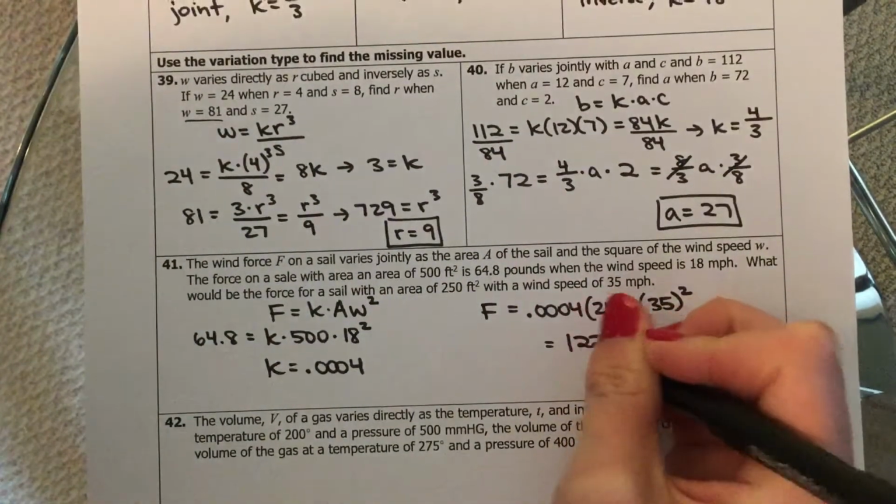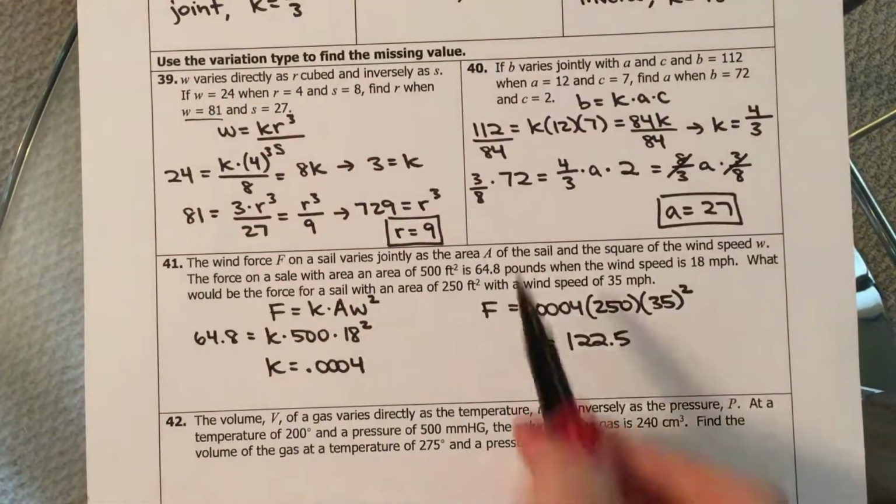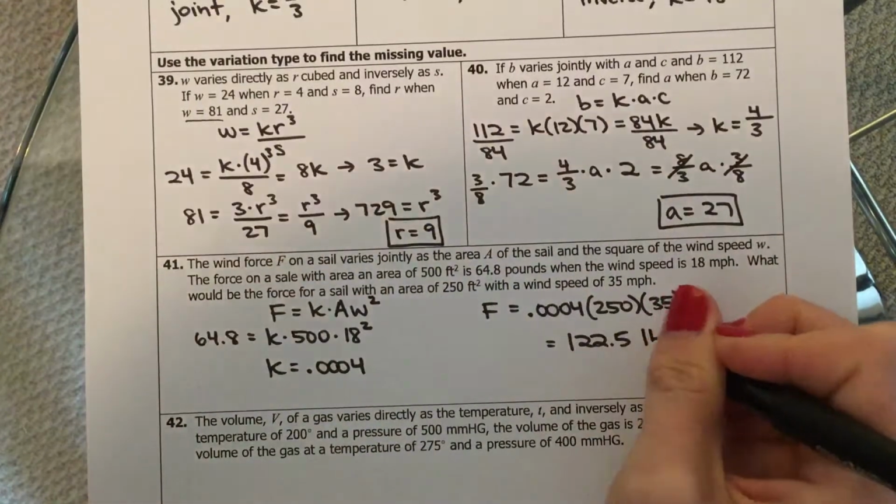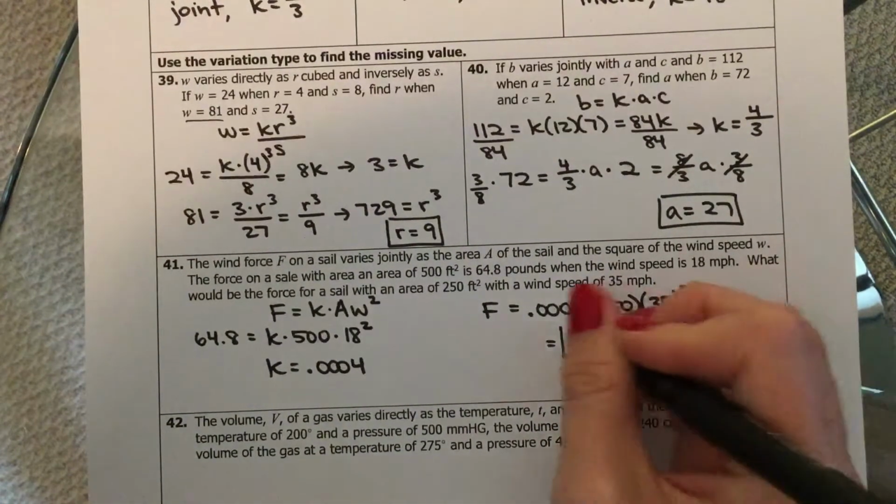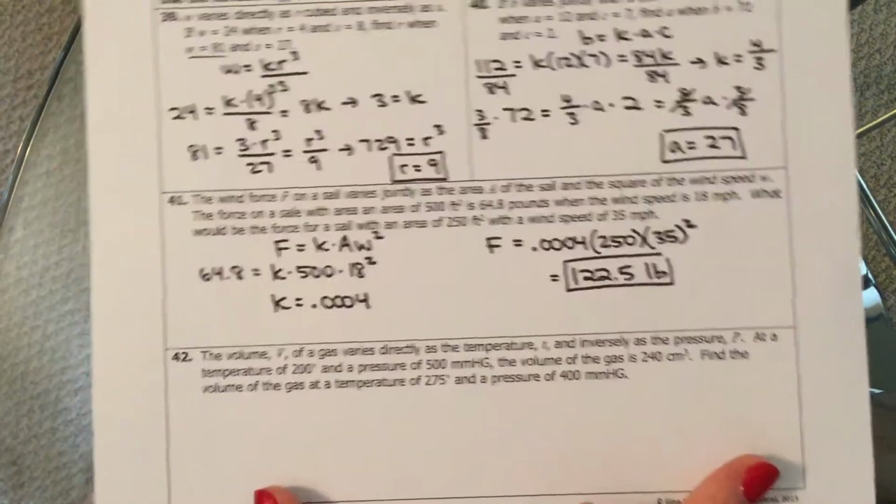122.5, and then make sure you include units because this is something that has a context behind it, and the force is given in pounds. So this would be 122.5 pounds. All right, last one.